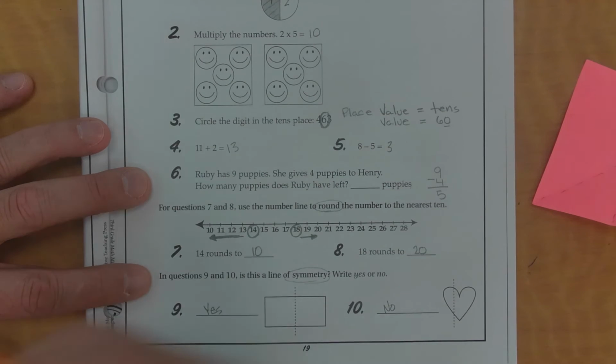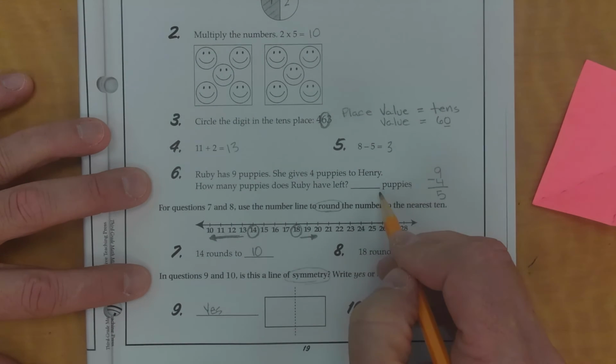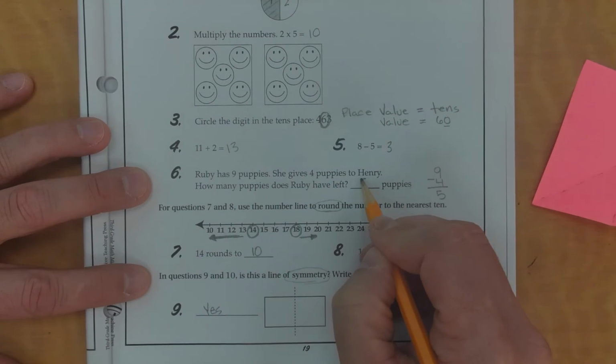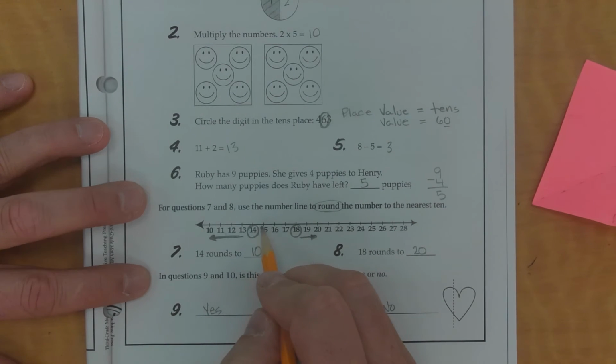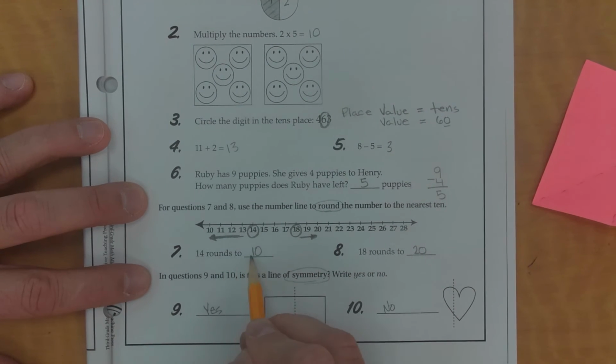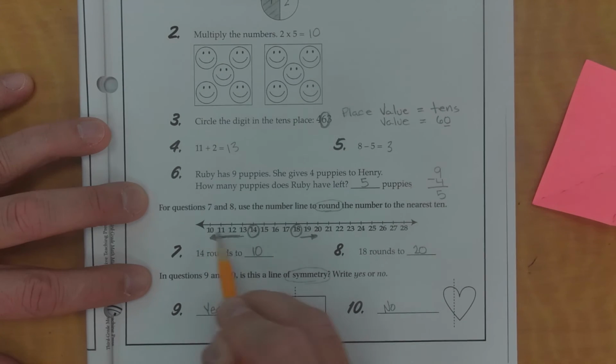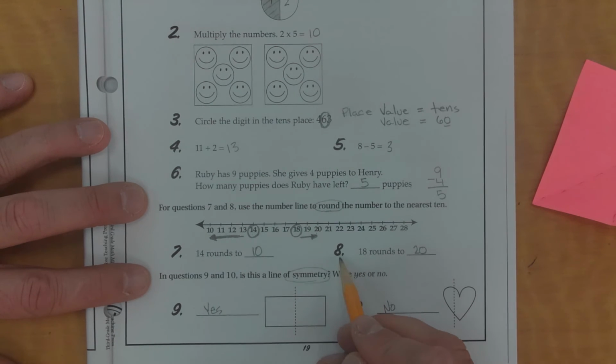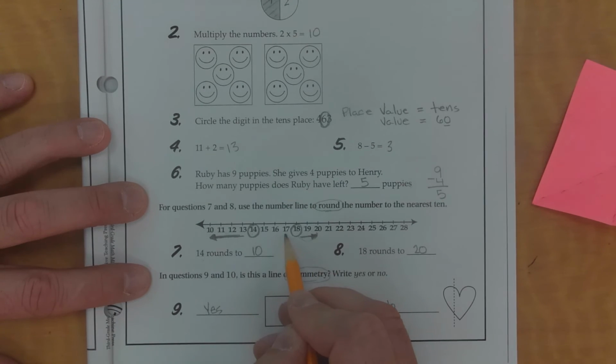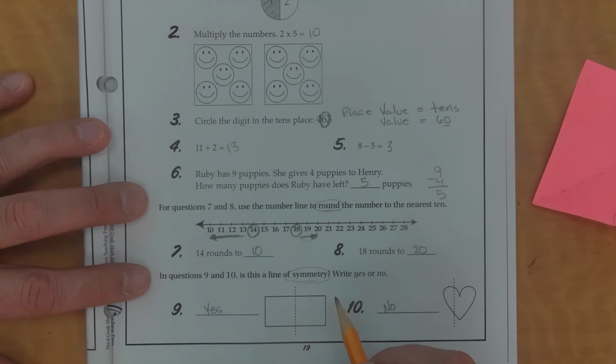So now that I'm back, number 6, you should have, Ruby has 5 puppies left. Number 7, 14 rounds to 10, because 14 is closer to 10 than it is to 20, so 14 rounds to 10. And number 8, 18 rounds to 20, because 18 is closer to 20 than it is to 10.